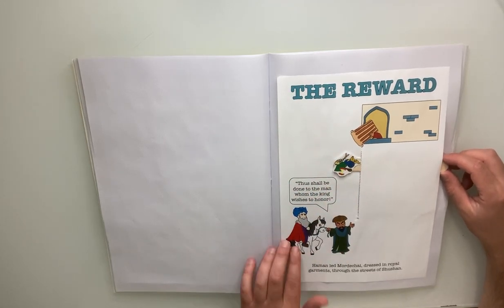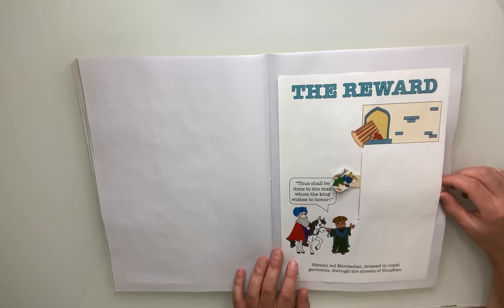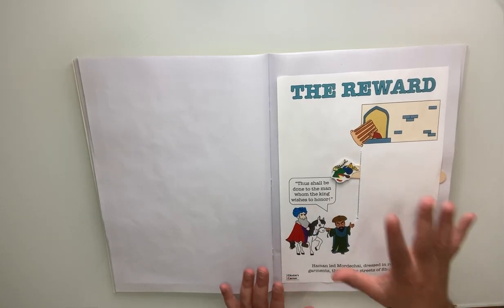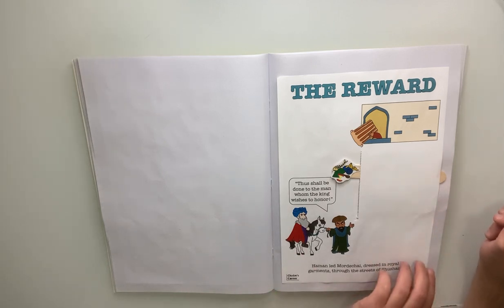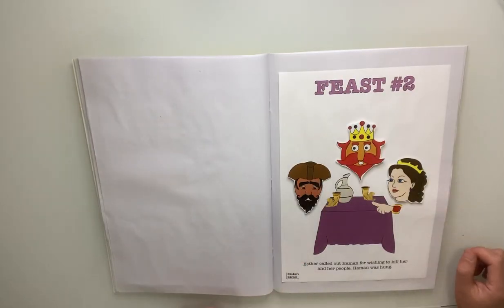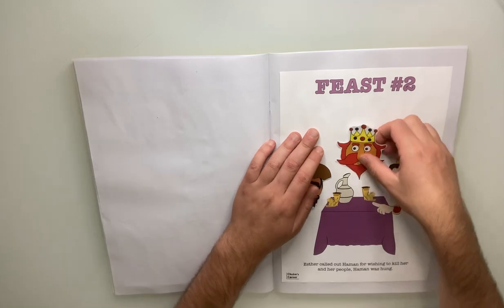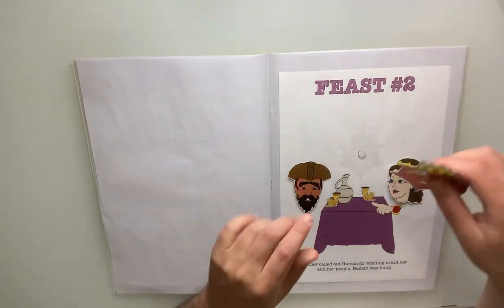The reward. So we have Mordechai on the horse, Haman leading him, and of course the garbage being thrown down on Haman. Now, I know it wasn't necessarily actual garbage, but for the purposes of this notebook, I did the garbage image. We have the feast number 2, where Esther pointed out that it was Haman who was plotting to kill the Jewish people. So you can even act out the story with the kids, because these are Velcroed. As you can see, little Velcro pieces.